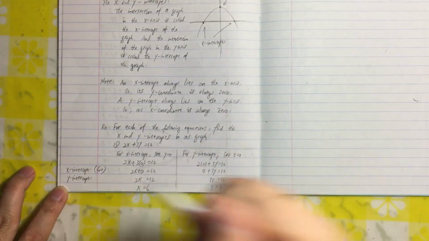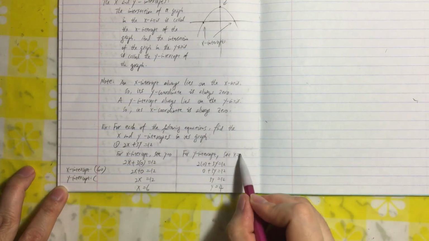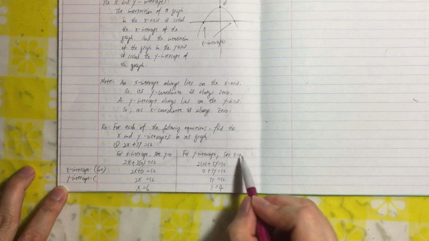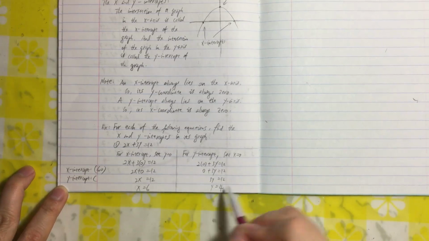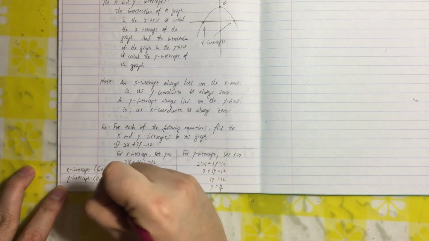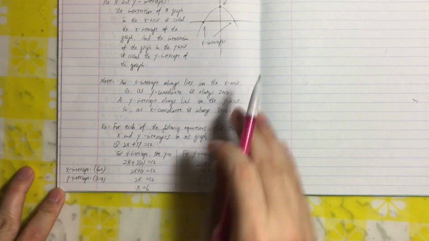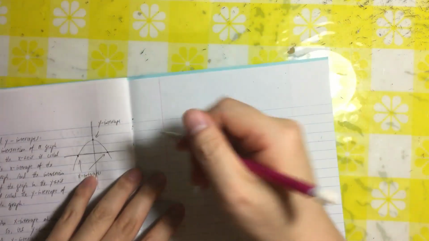For the y-intercept, the x-coordinate is 0. The y-coordinate is 4. That's how we find x and y-intercepts. Next example.